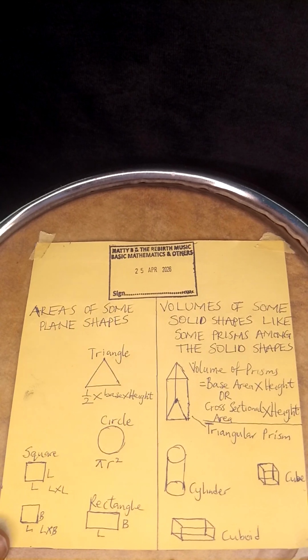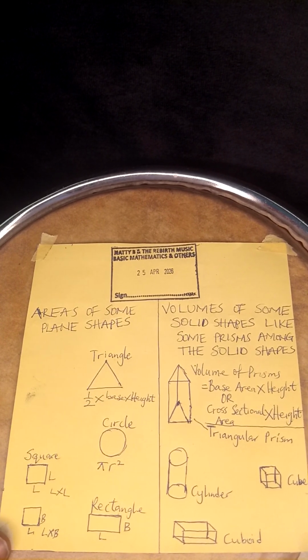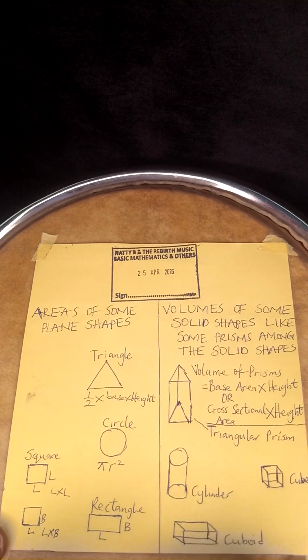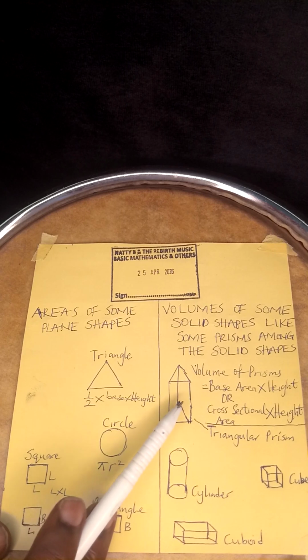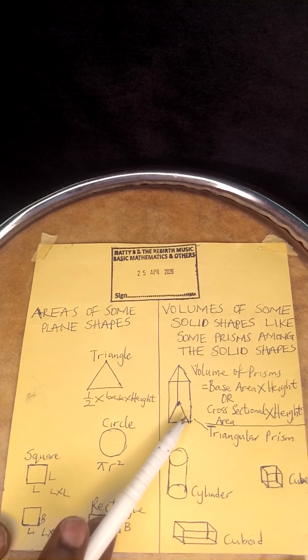We are just displaying this video to know the similarities between plane shapes and solid shapes, and perhaps to know how you can get volume of some prism. Now, for example, this is a triangular prism. How do you get the volume of it?